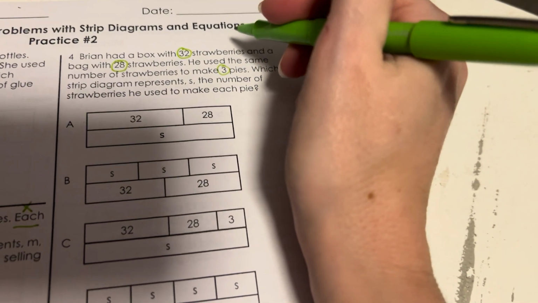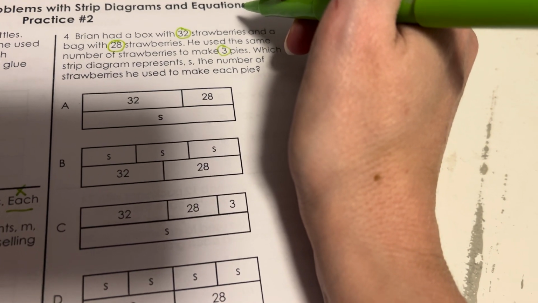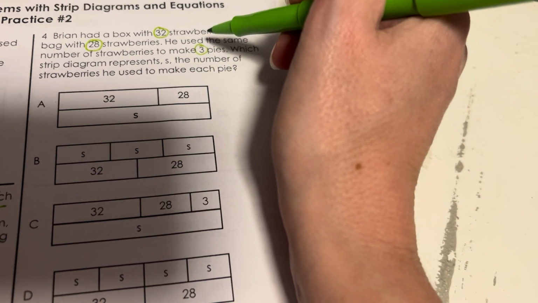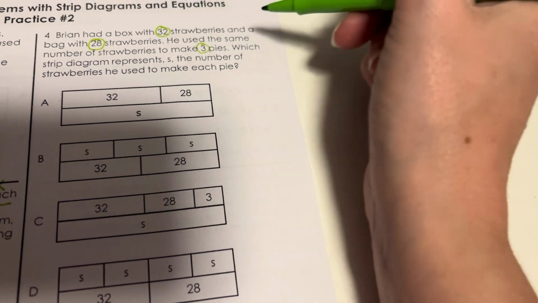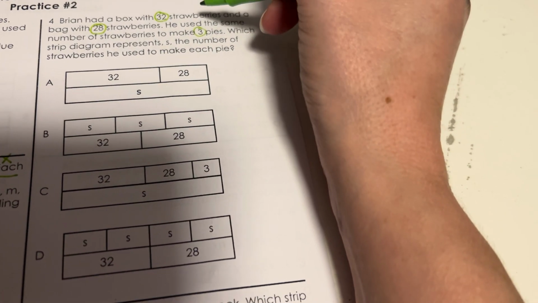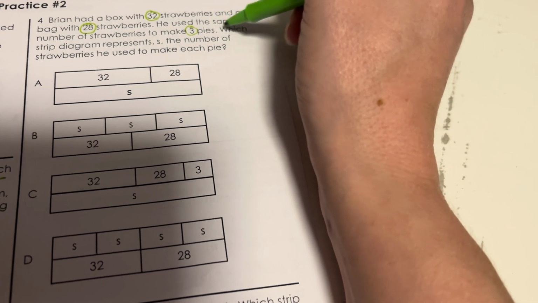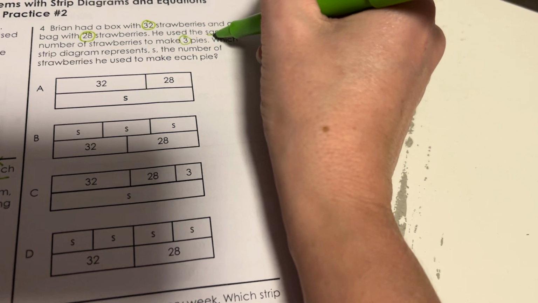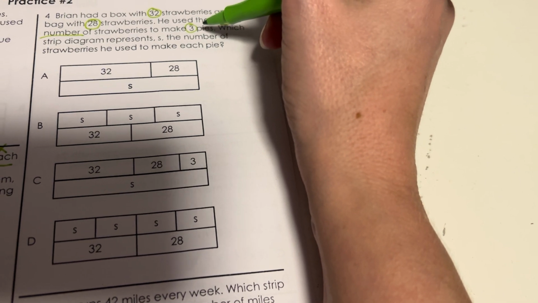Okay, so first we need a total number of strawberries, right? So we have 32 in a box and 28 in a bag. So that's going to be our whole, however many total strawberries there are. And then if he used the same number, we're going to have to divide that up into 3 groups.